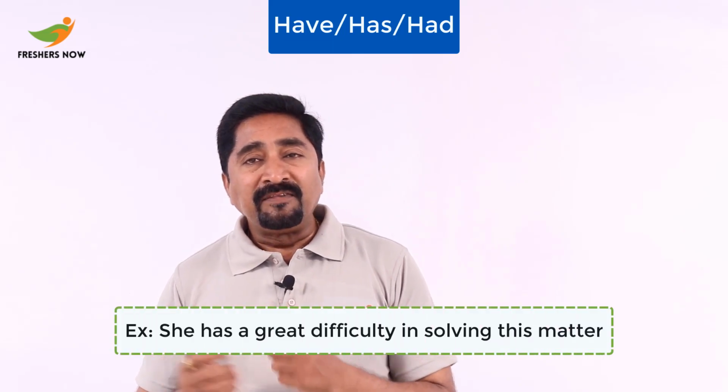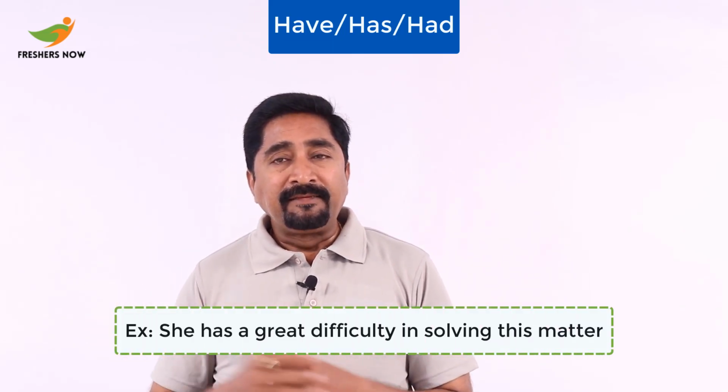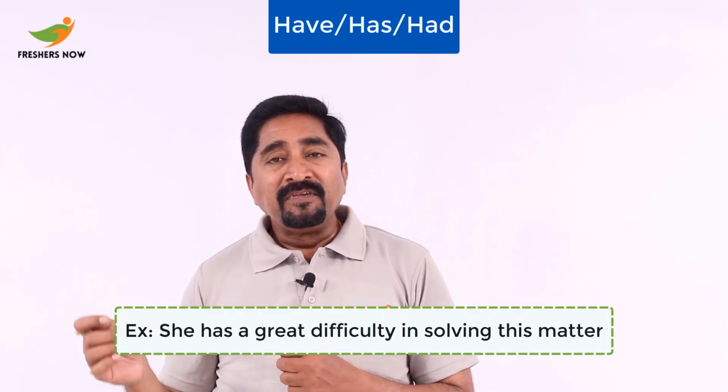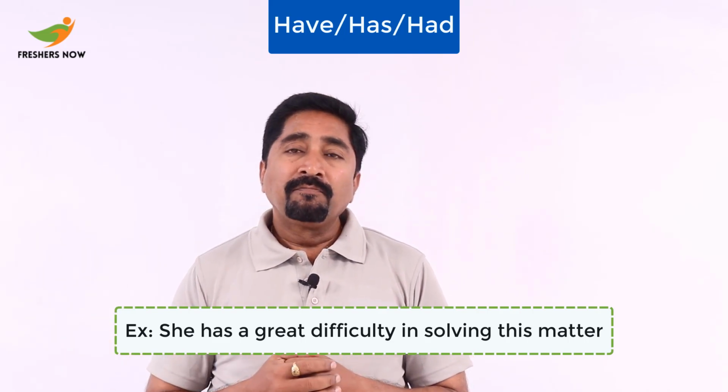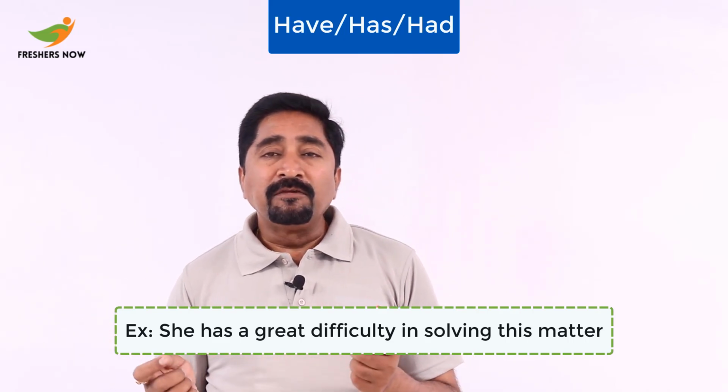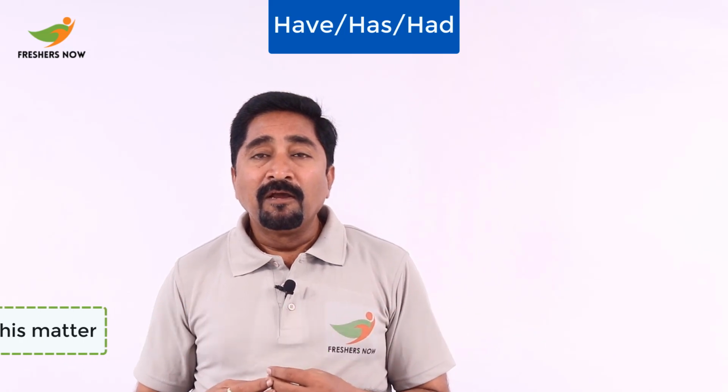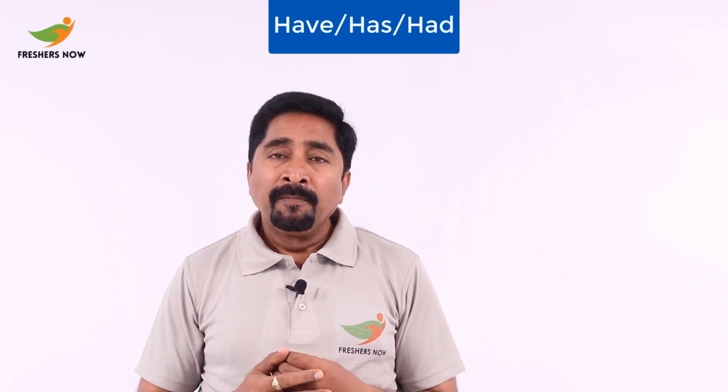Now let's try the other one. She has great difficulty in solving this matter. When I say this, it's an experience. So this is the way to understand how to use have, has, and had without the tense form with the past participle, as the rule says.